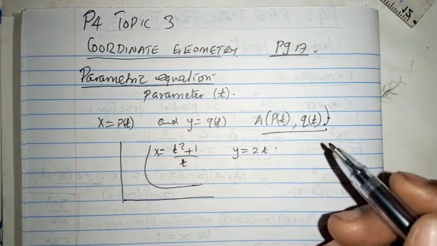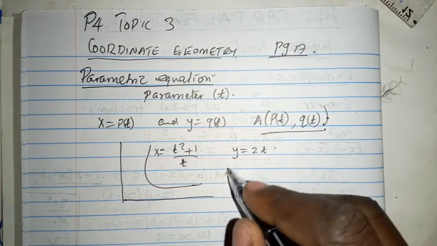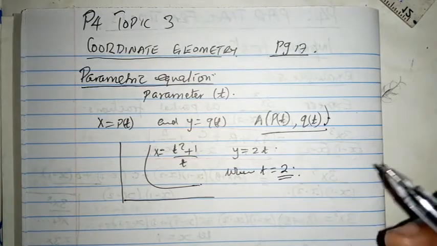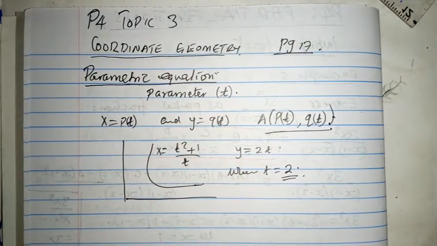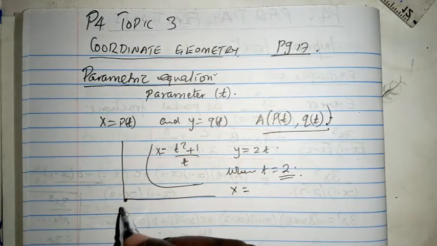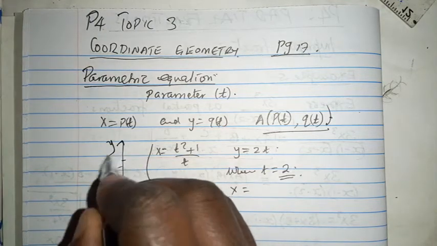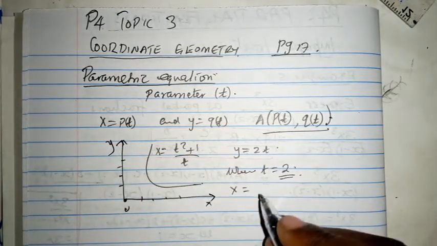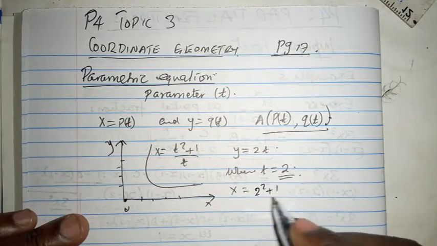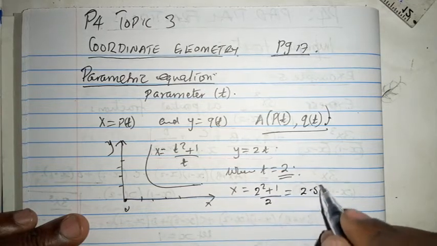If you want the coordinates of the point when t is equal to 2, then x becomes 2 squared plus 1 over 2, which is 4 plus 1, 5 over 2, which is 2.5.